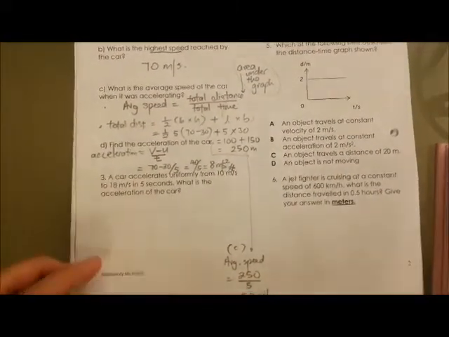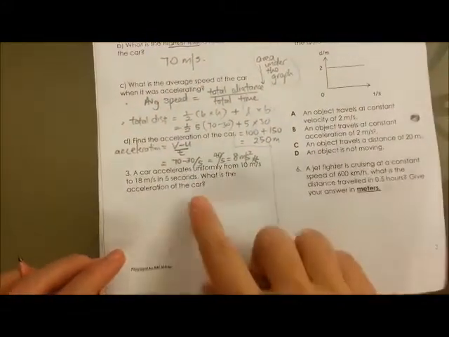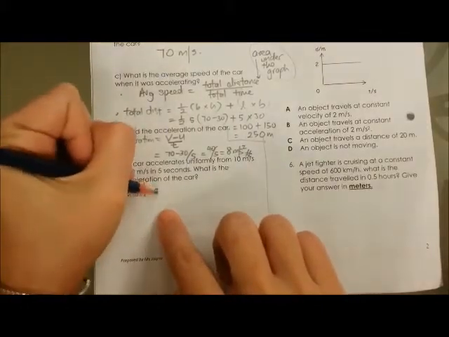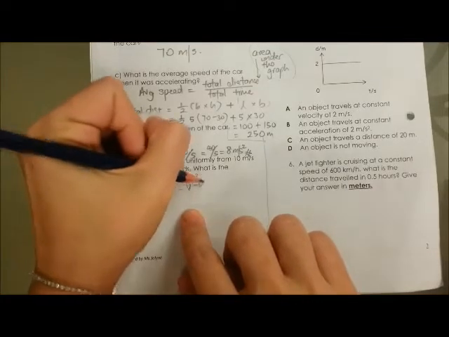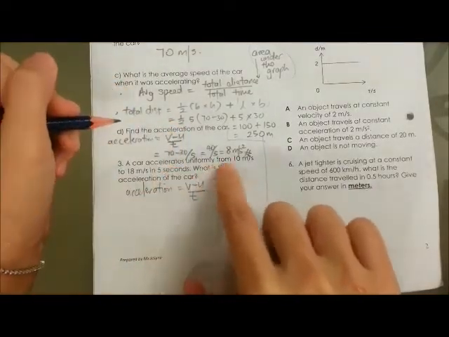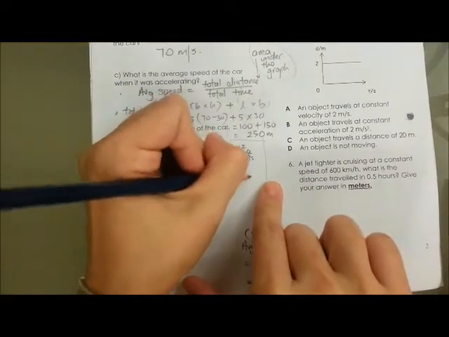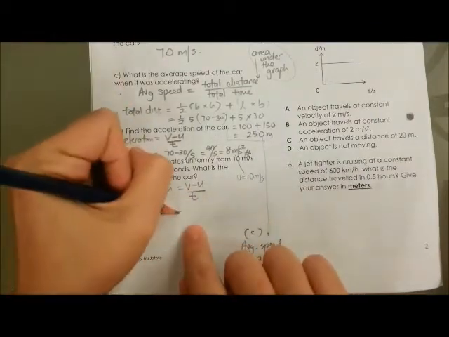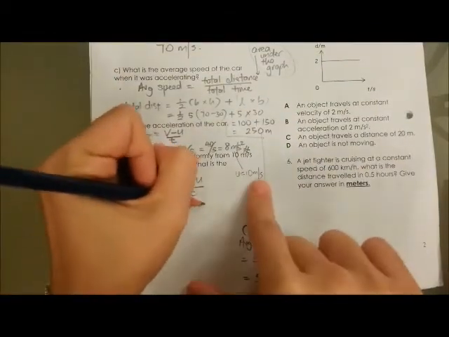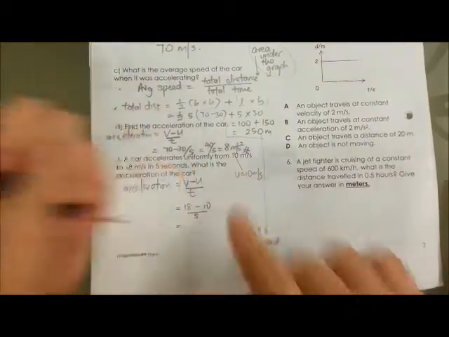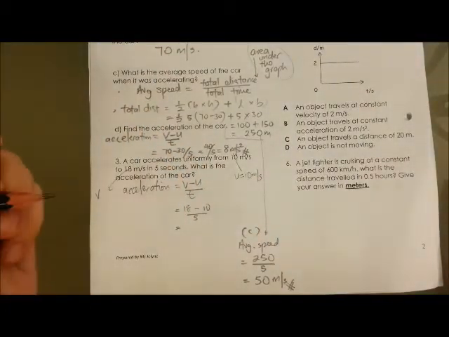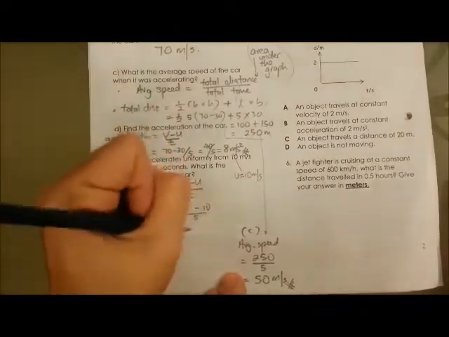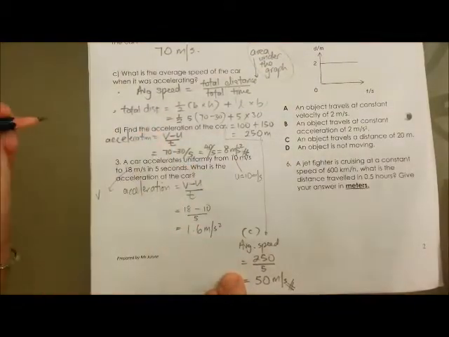Okay, let us continue. A car accelerates uniformly from 10 meter per second to 18 meter per second in 5 seconds. What is the acceleration of the car? Equals to final minus u over t. Accelerates from 10, this is my u, to 18, this is my v. So final 18 minus 10 in 5 seconds. Answer would be 18 minus 10 divided by 5, 1.6 meter per second squared.